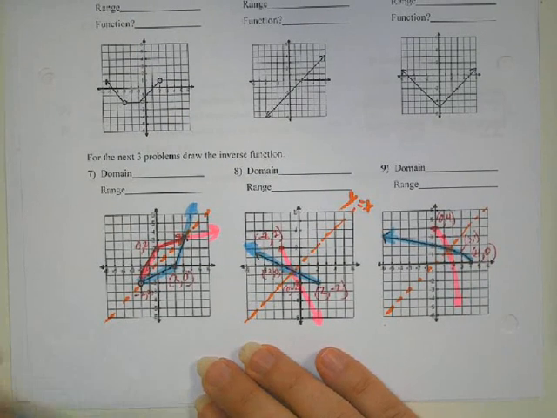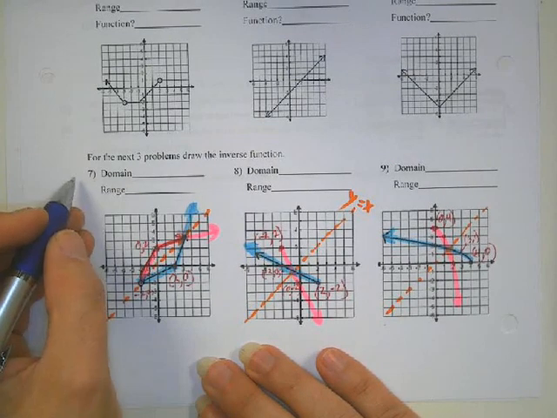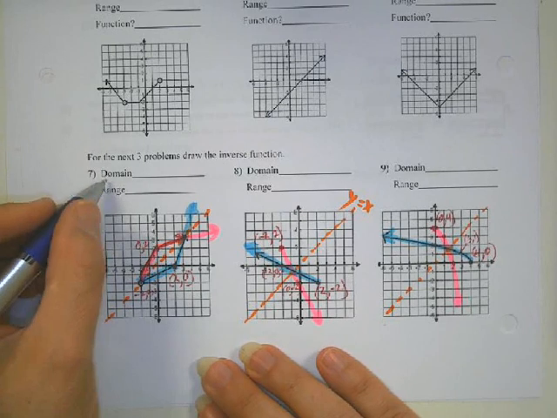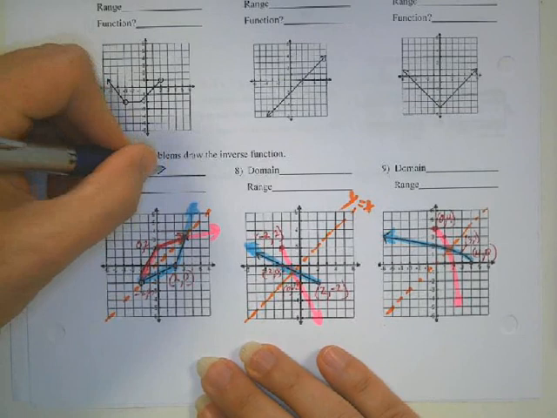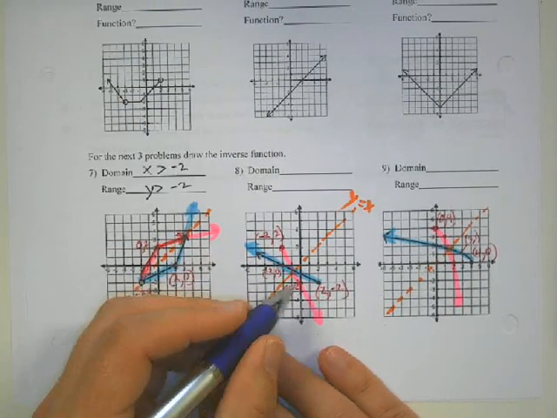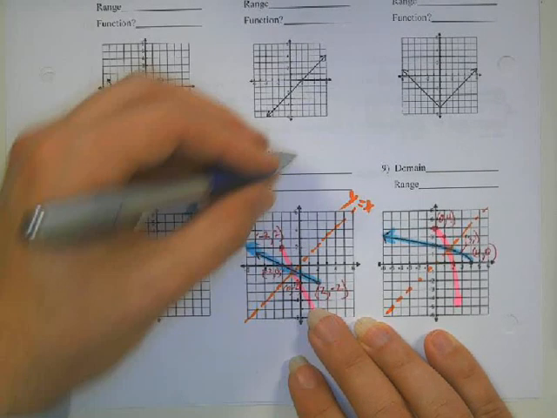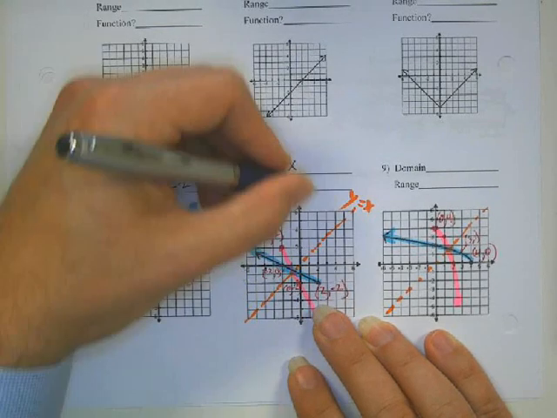Let's call this the original function. X is greater than negative 2. Y is greater than negative 2. X is less than 2.